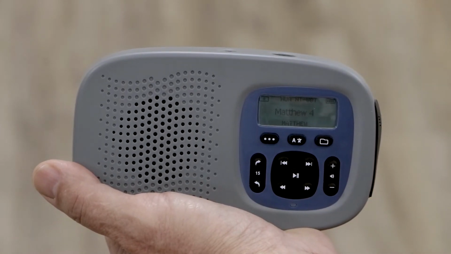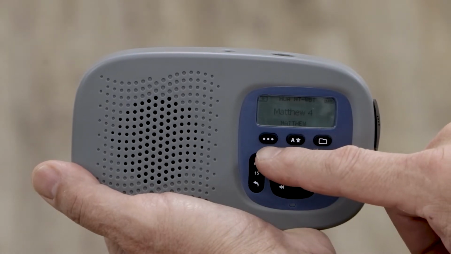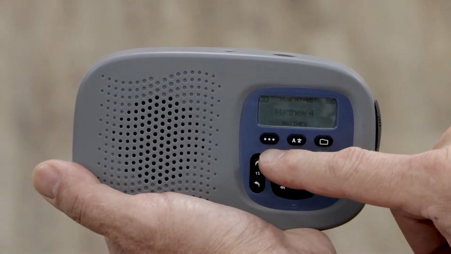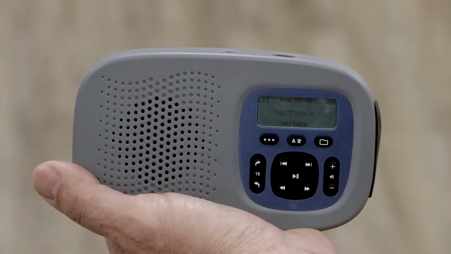There's one more button that I have not yet mentioned. It's this top left button with 3 dots on it. This button switches between the 3 different sources for the audio player. The first source is the internal memory of the player. That's the content that comes loaded on the player. In this case, it's English and Spanish and Huastec.